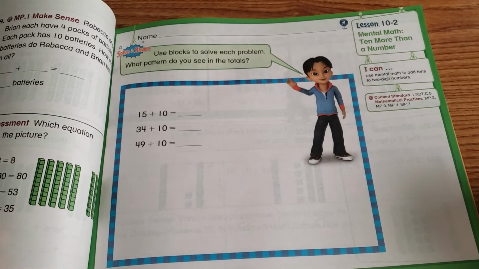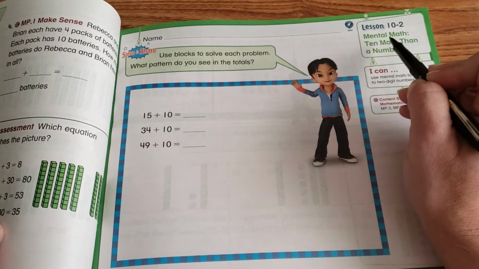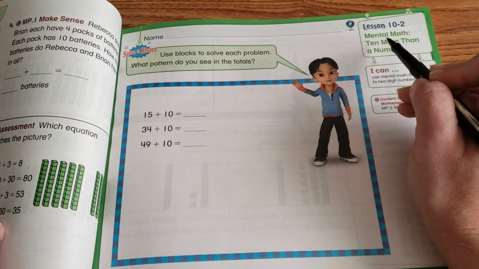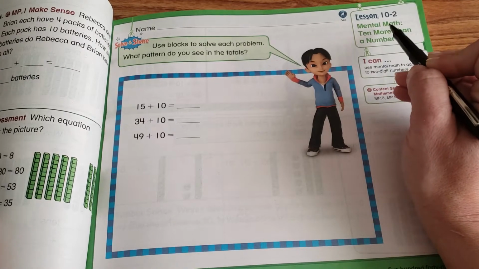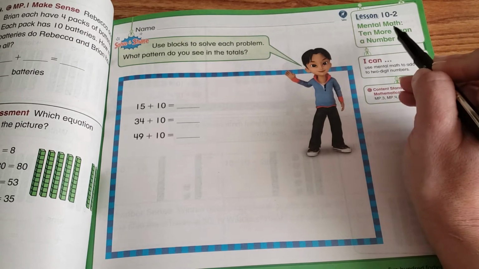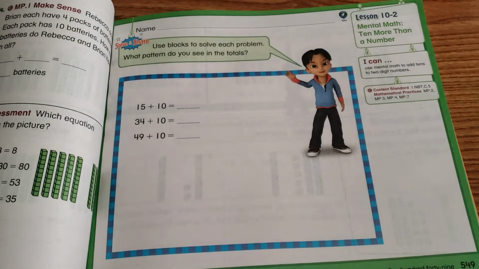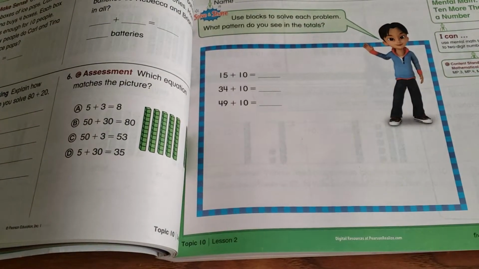We're moving right along in our math book. So today we're at lesson 10-2, which is mental math, which means using our brains and doing it in our heads, because we can do lots of things in our heads, right? So our lesson today is 10 more than a number. All right, so it says use blocks to solve each problem.